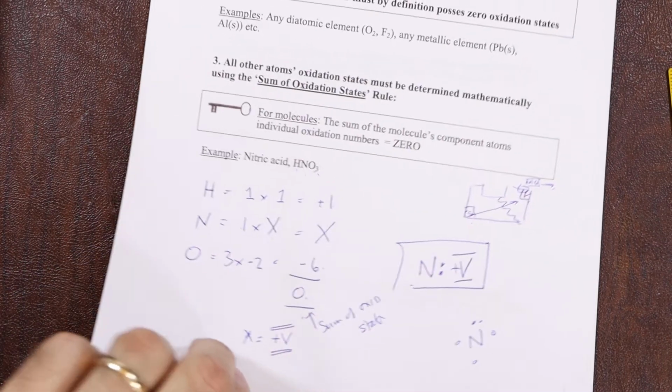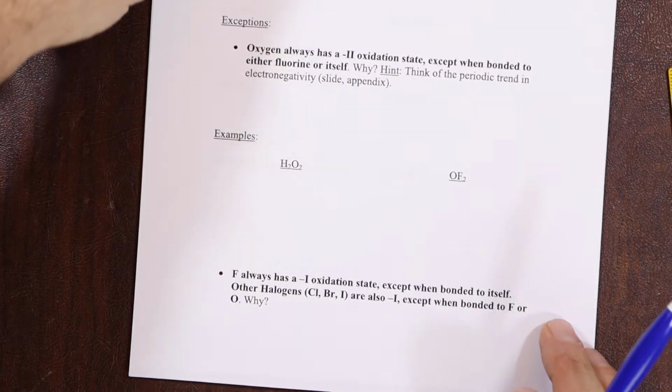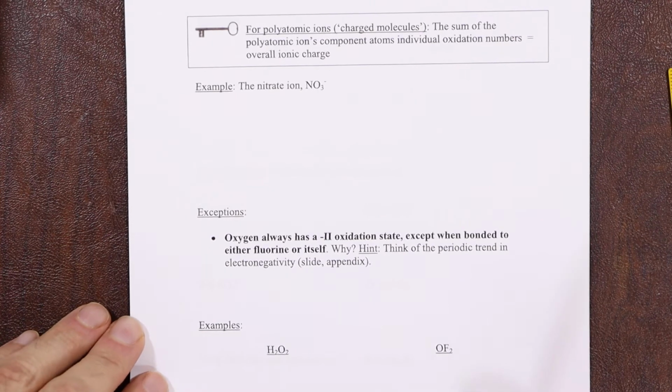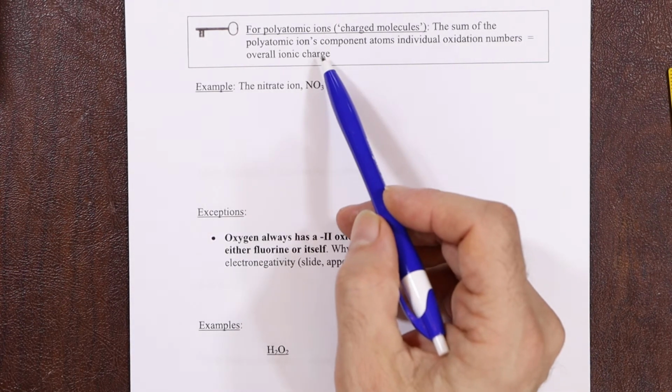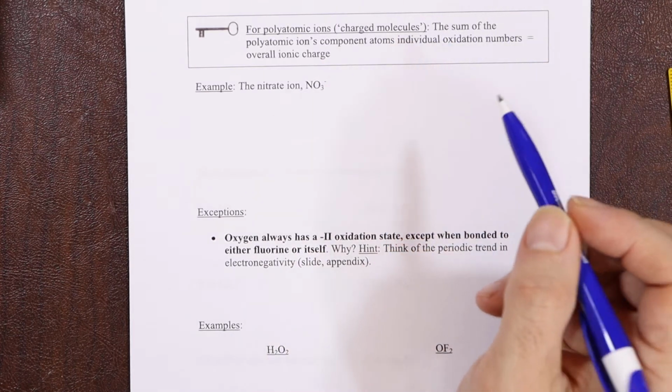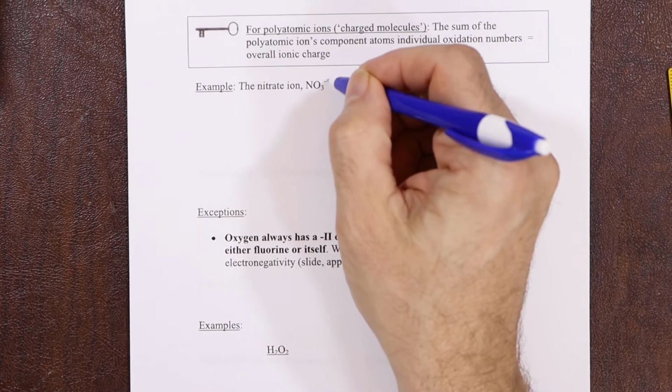All right, so I've got a bunch of practice questions. We'll try those in a little bit. But first, let's look at a few more subtleties with this model. So polyatomic ions, otherwise molecular ions, right? So charged molecules. In this case, the sum of the oxidation states equals the net charge.